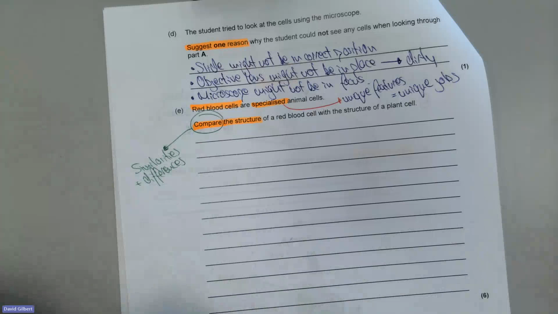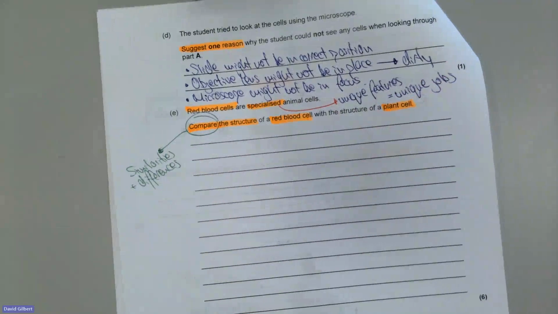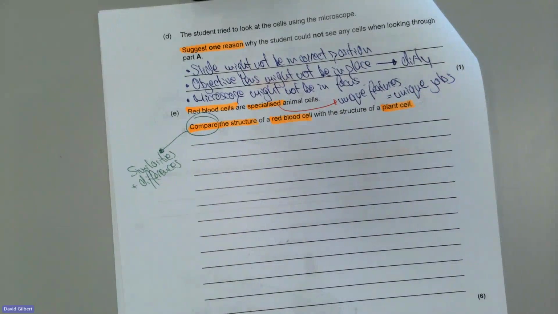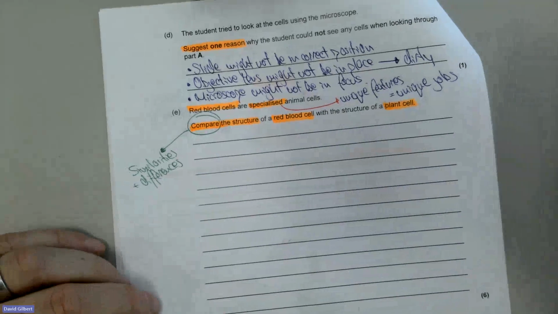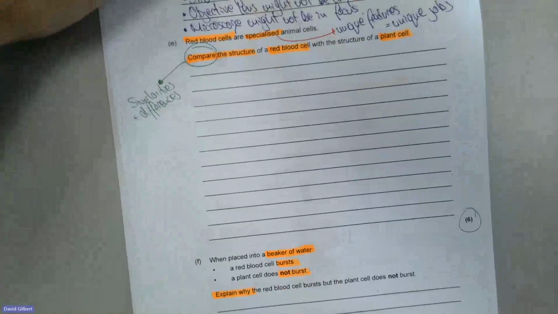And our two cells it's asking us to look at are red blood cells and plant cells. So what do we know about the structure of each of these? What's similar and what's different? Now, it's a 6-mark question. So we've got to think about how we're going to try and break down the marks.